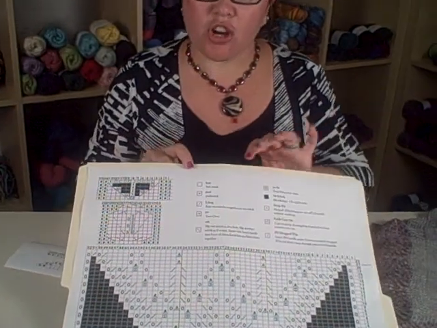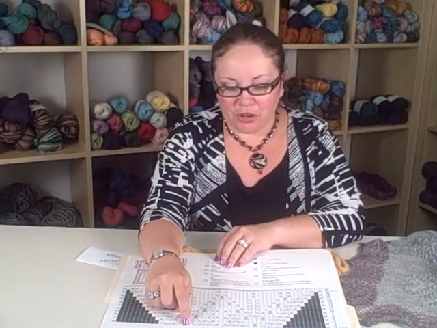Now what a chart will do that written directions can't do is show you the structure of the finished fabric. What that means is that when you read a whole line that might say, knit two together, yarn over, knit two together, yarn over, knit two together, knit one, work a no stitch, knit one, blah, blah, blah, you don't know that over that knit two together there, 2 rows up is supposed to be a yarn over, because it doesn't really relate.